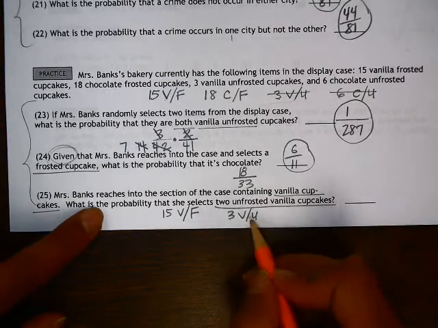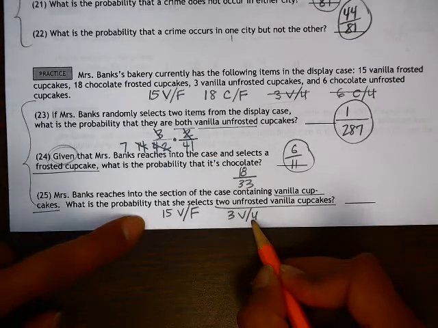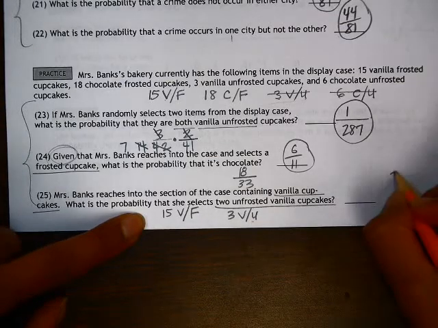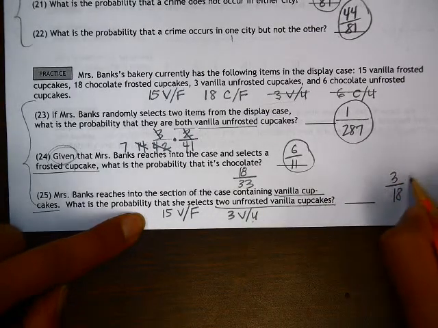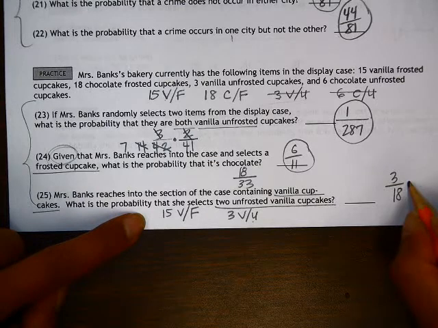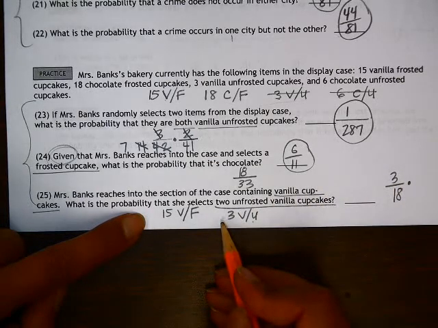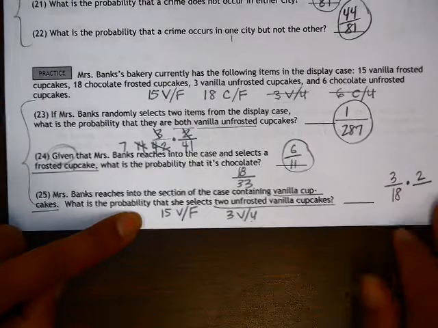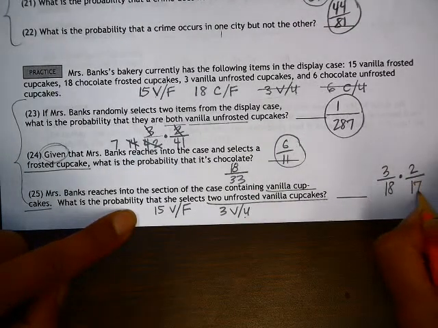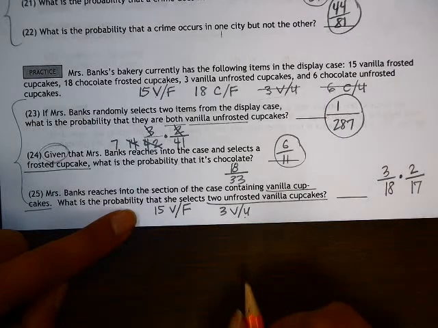So the probability of her selecting an unfrosted one the first time she reaches in would be 3 unfrosted out of a total of 18. But the second one she takes out, she already took an unfrosted one out, so now there's only 2 unfrosted cupcakes out of a total of, now there's only 17 cupcakes left in the case.